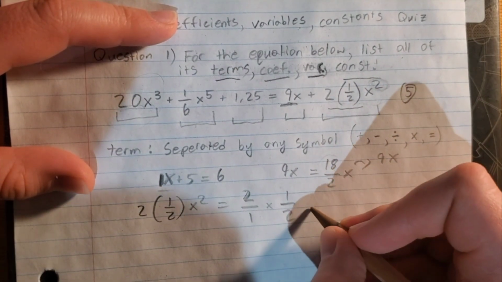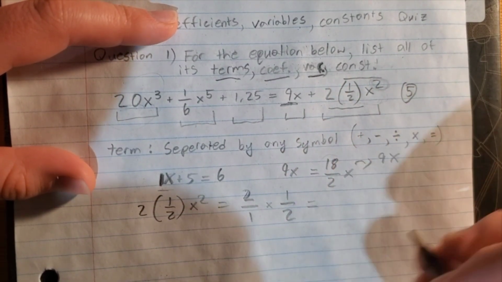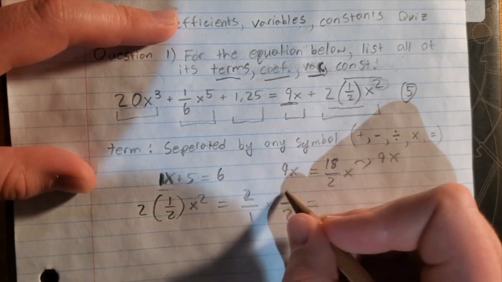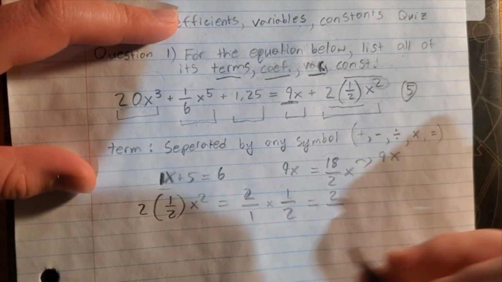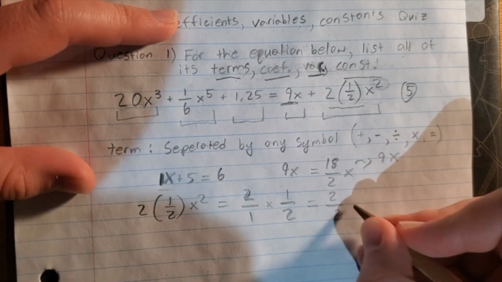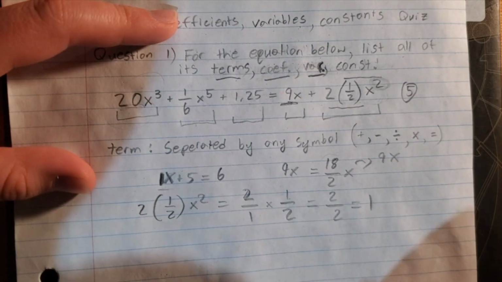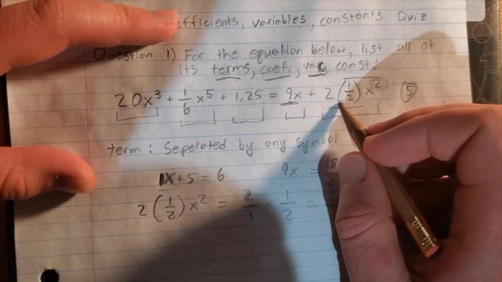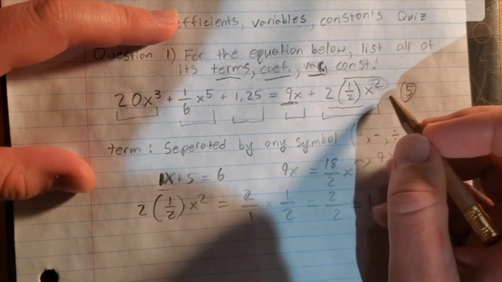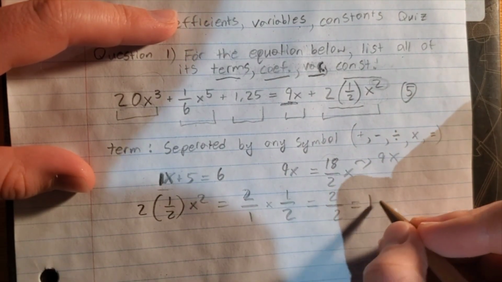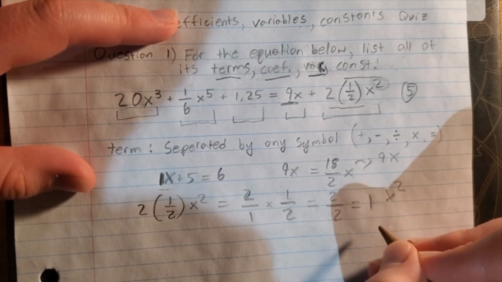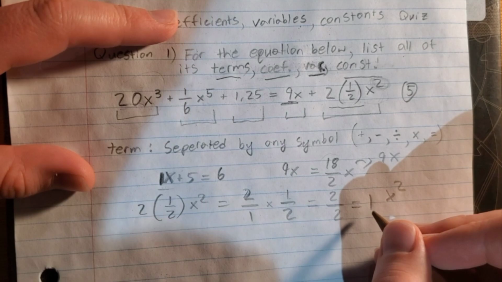What does that get us? That is going to be, so the 2 comes up here. 2 times 1 is 2. Divided by 1 times 2 is 2, right? Therefore, that's just 1. So therefore, the 2 times 1 over 2 x squared simplifies to just 1 x squared. Right? Does that make sense?